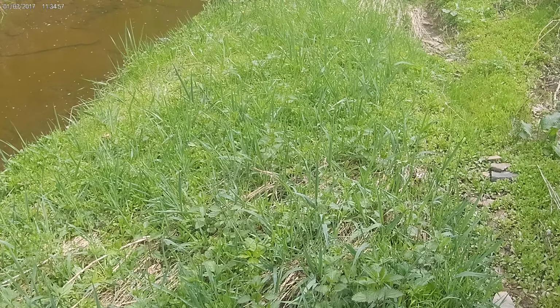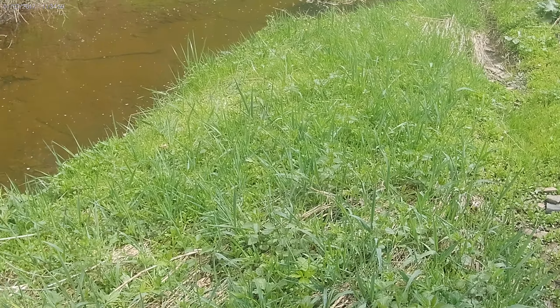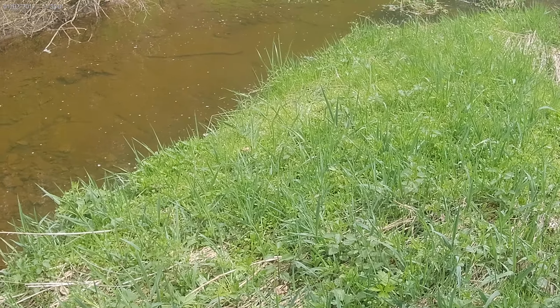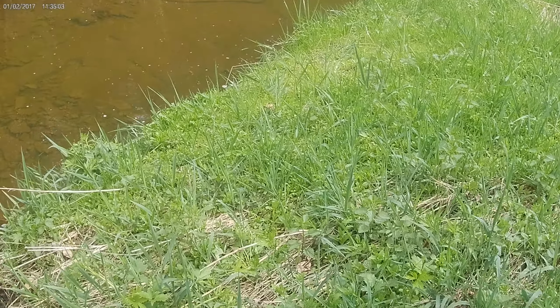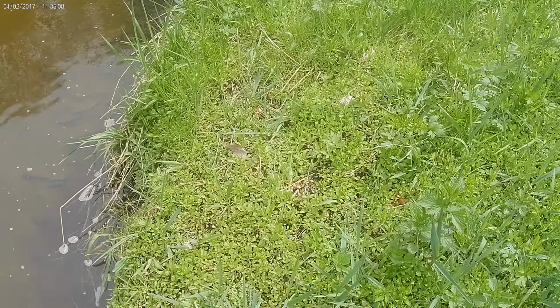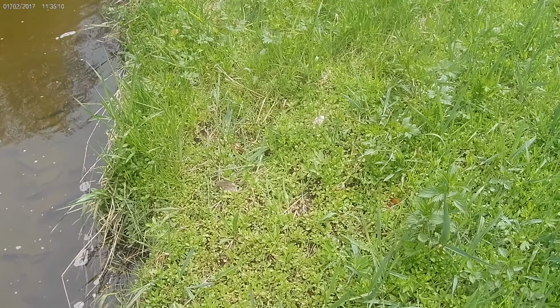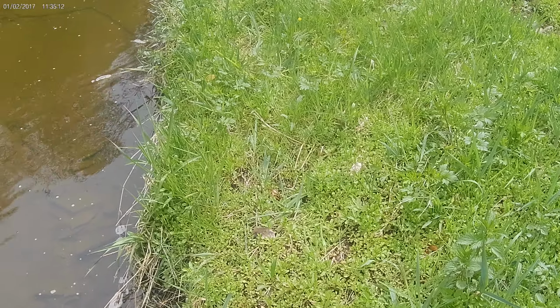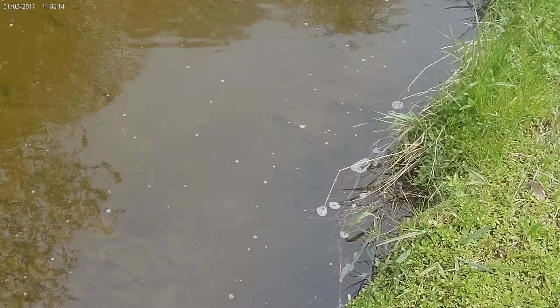So now what we're doing is we're focusing on the riparian zone of this particular stream. This is the stream that we've been at right here. And all this vegetation right here that we're seeing along the side is an area that occasionally gets flooded. This particular stream has pretty steep banks.